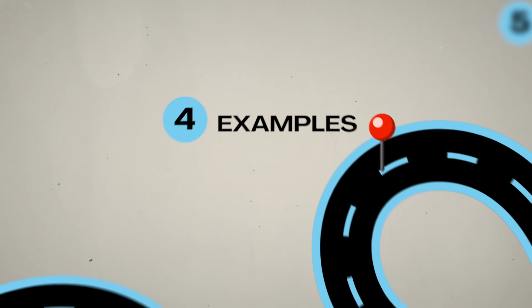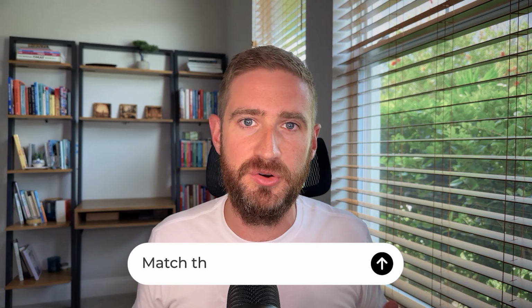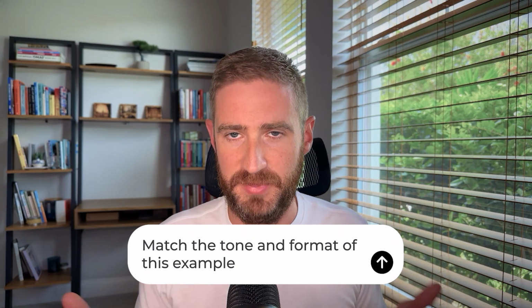Now, in step 4, you give examples, and that's one of the most underrated parts of the prompt. Sometimes your intern still doesn't get it, so you have to show them what good looks like. A past email that worked well, a few examples from the best person on the team. Well, do the same with ChatGPT. Paste a real example, and you could put something like "match the tone and format of this example," and paste the exact email. Now, your intern isn't guessing, they're matching your standards. Same with ChatGPT, you get outputs that are on brand, polished, and ready to send.